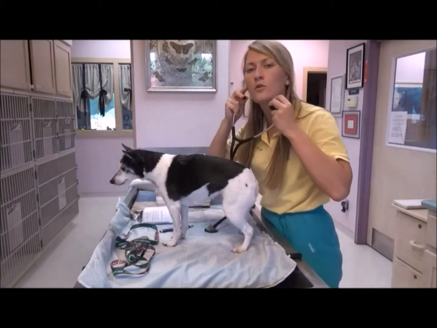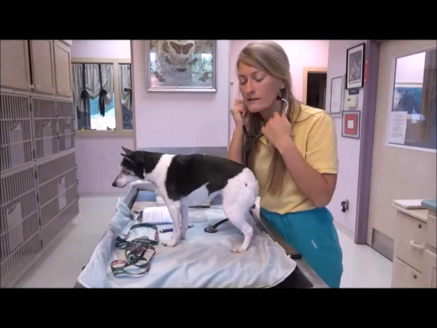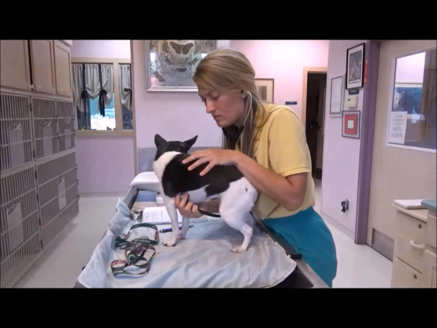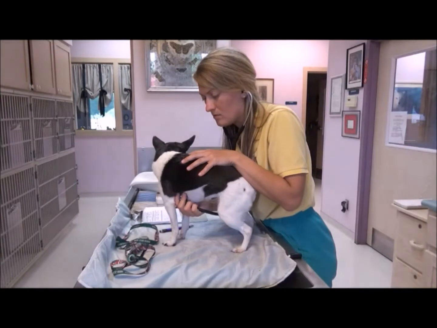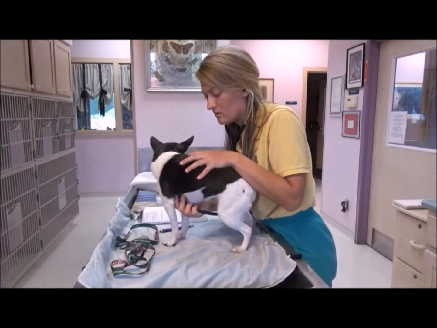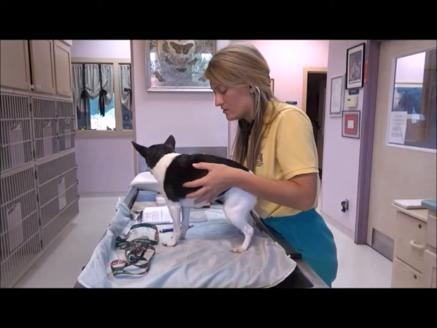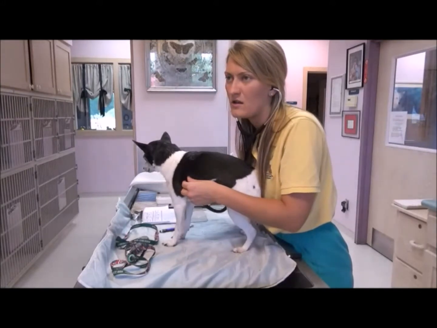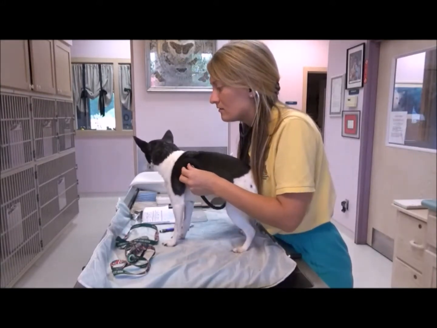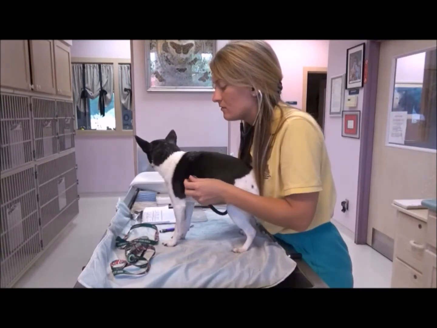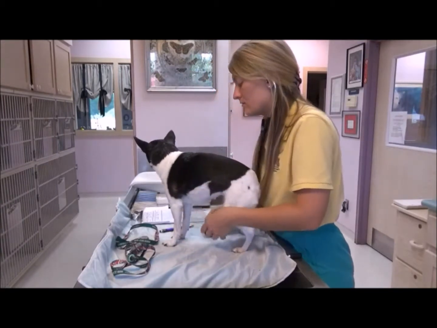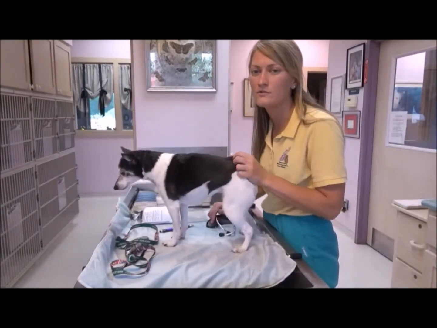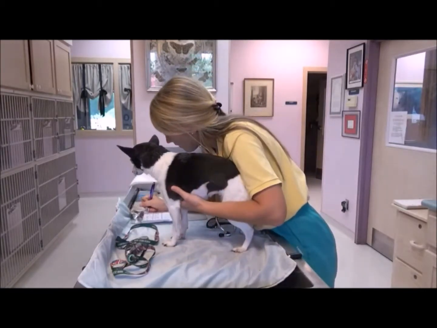I'm also going to listen a little closer. I thought I heard a slight heart murmur, so I'll double check that. Gonna check lung sounds as well. See if there's any abnormal sounds, any wheezing, crackling, anything that shouldn't be there. Sounds good. With the heart, there is a slight murmur. I would say maybe a grade 1 to a grade 2. So make a note of that.